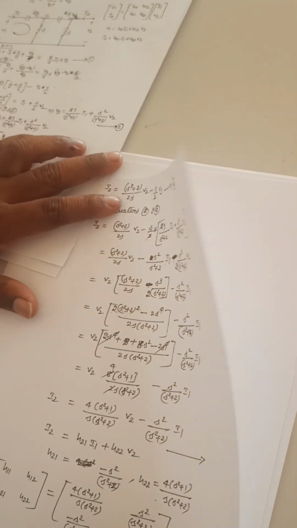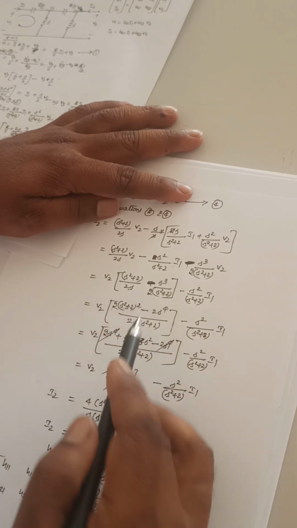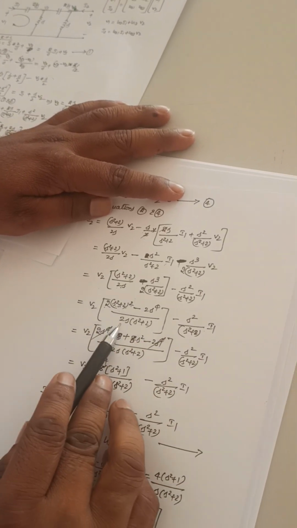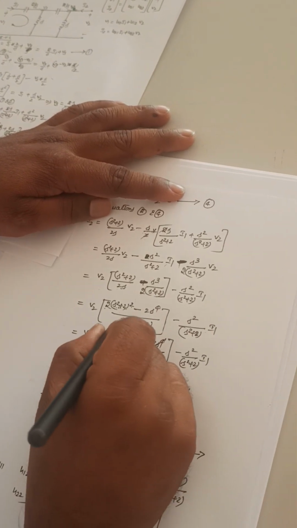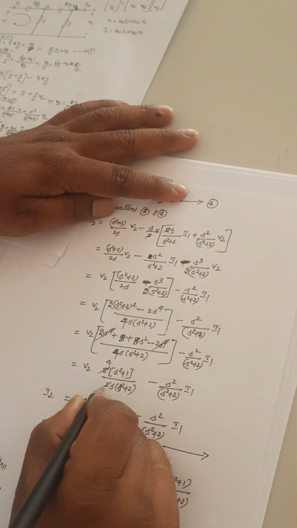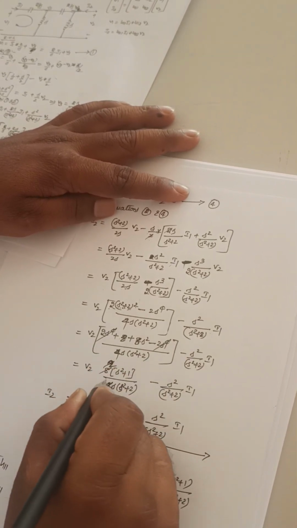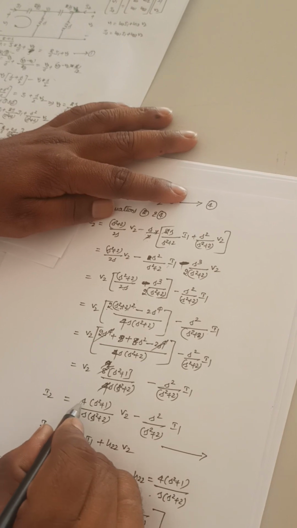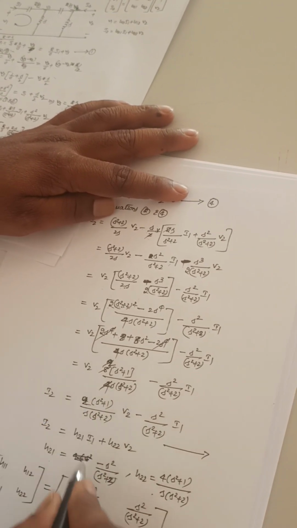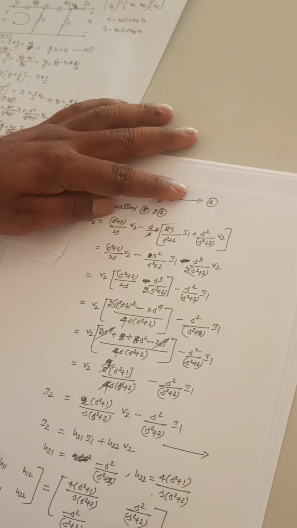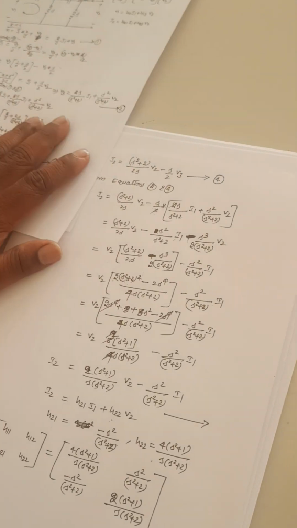Here you see, these two, I put these two here, these two and this two, it will make a 4 here, 2S into 2, so it will make 4 here. So 4 into 2 times, it will become 2 here. So this is h22 is 2 into (S square plus 1) divided by S into (S square plus 2).